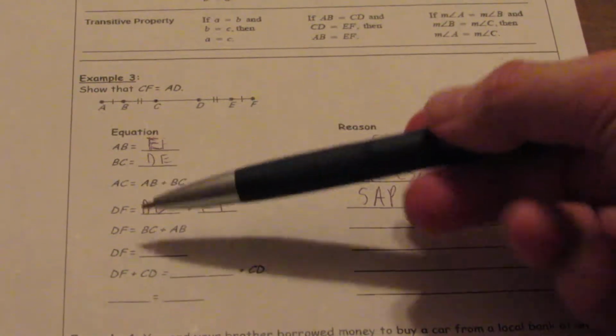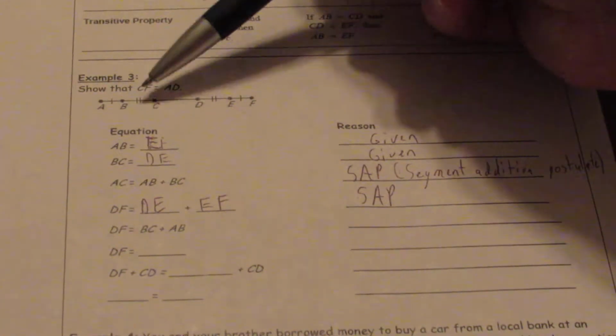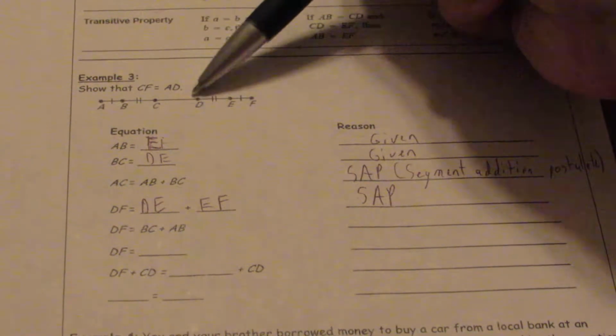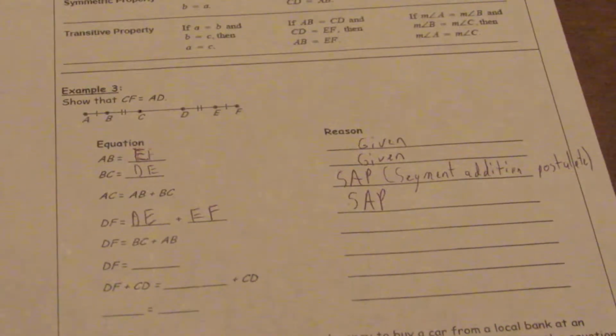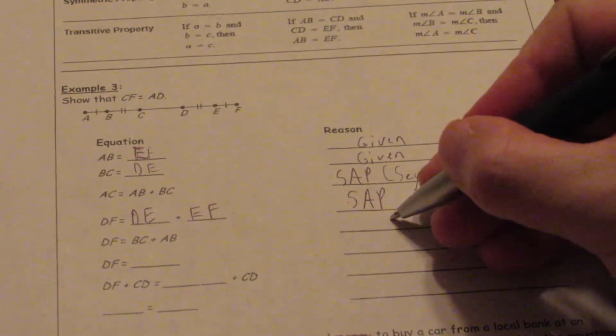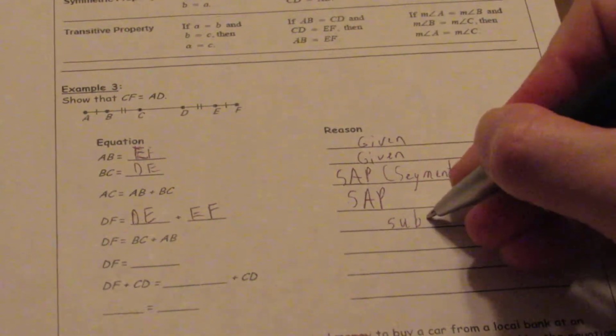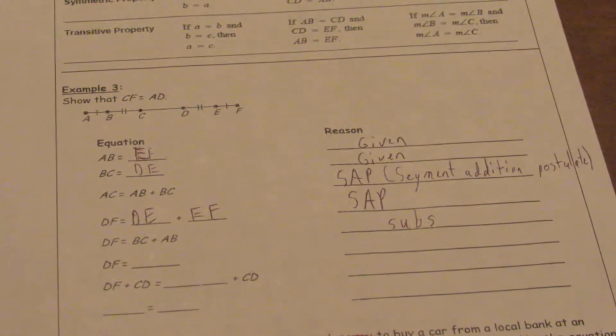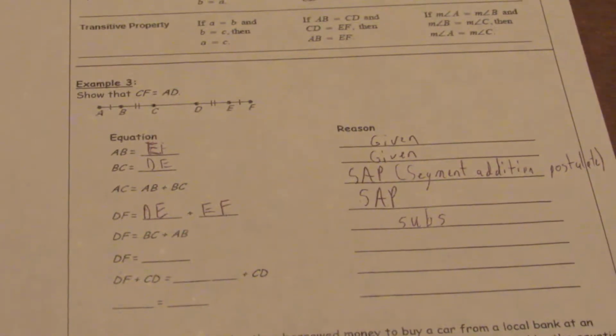Now the next line, it looks the same, DF equals BC plus AB, but BC and AB don't make up DF. So that is not segment addition postulate. That is substitution. If you're abbreviating substitution, make sure you use 4 letters. We also have subtraction, which is SUB.